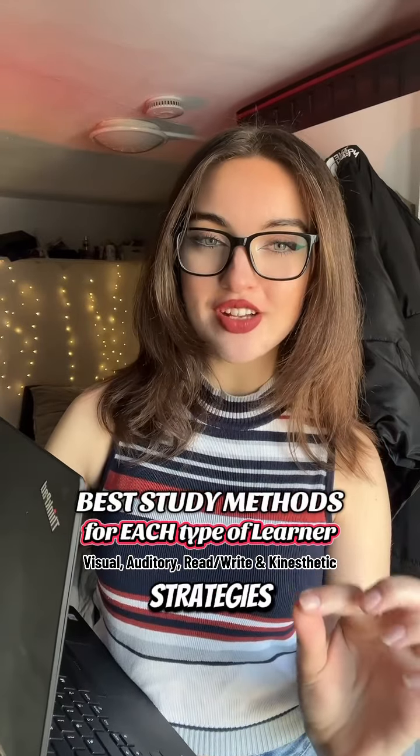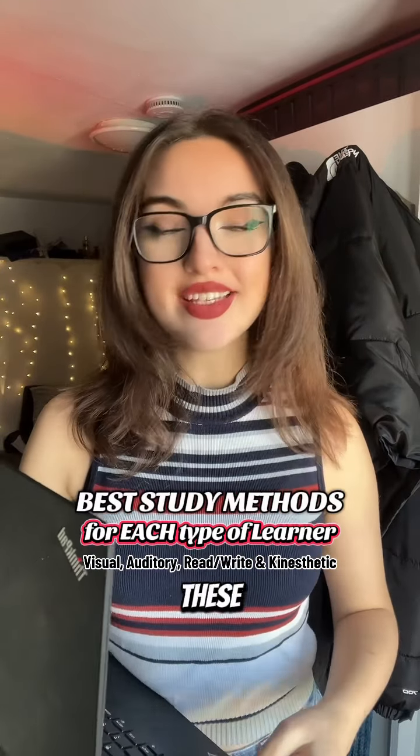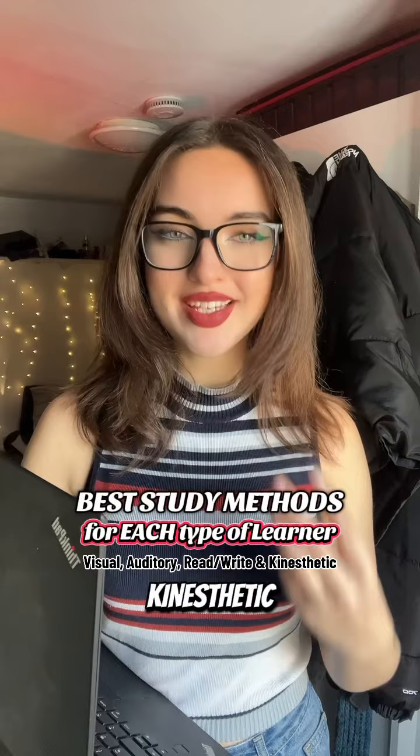These are the best revision strategies for each of the different learning styles. If you don't know what this is, you are normally one or a mixture of the different learning styles. These can be auditory, visual, kinesthetic, and read and write. Some people argue there is more, but this is just what I'm going to stick with for the purpose of this video.